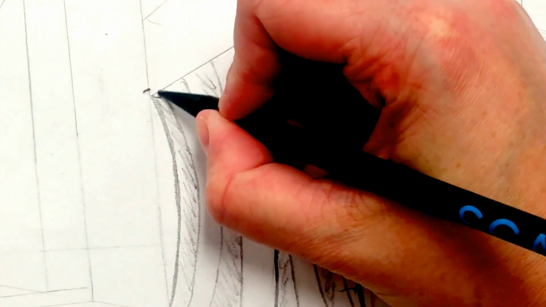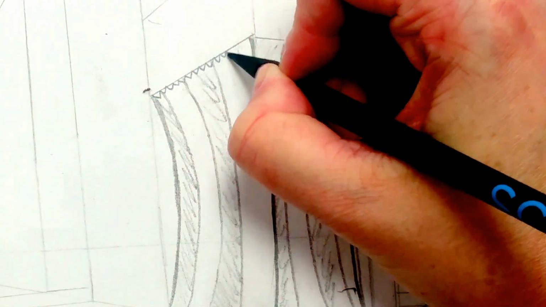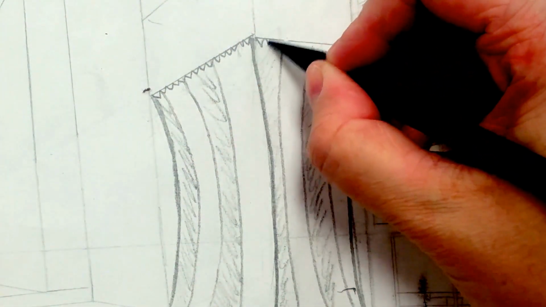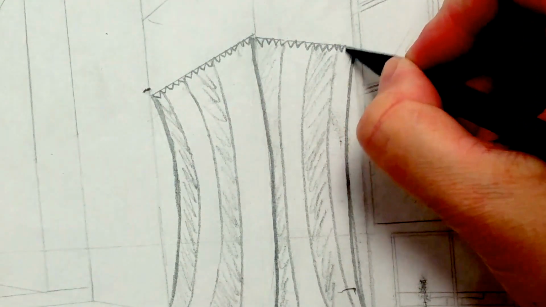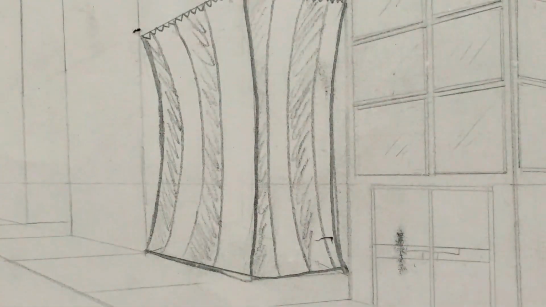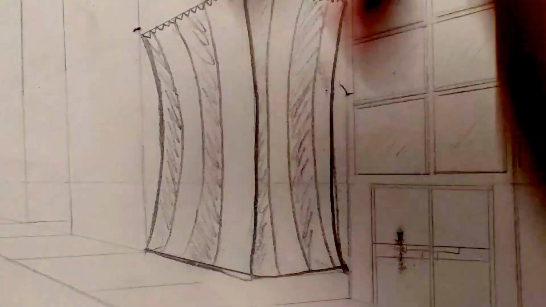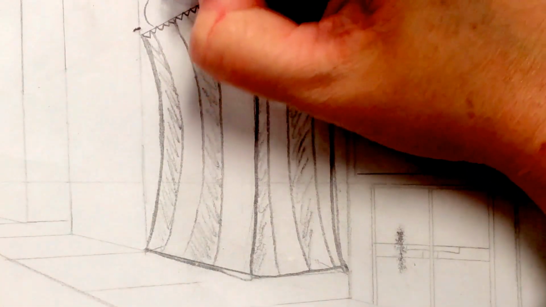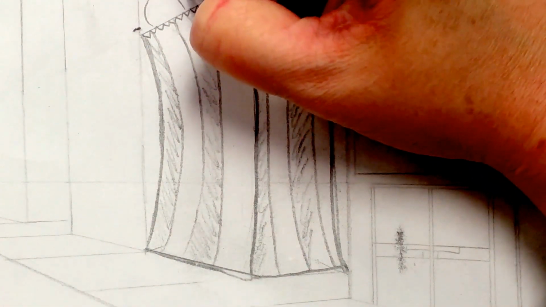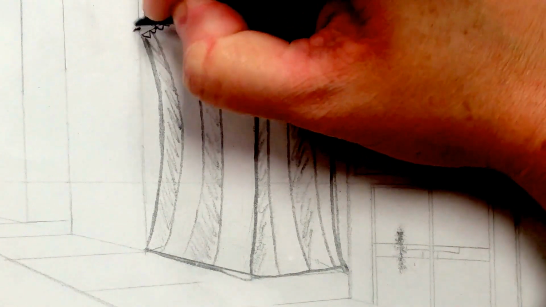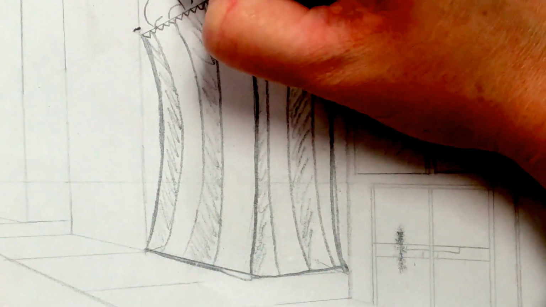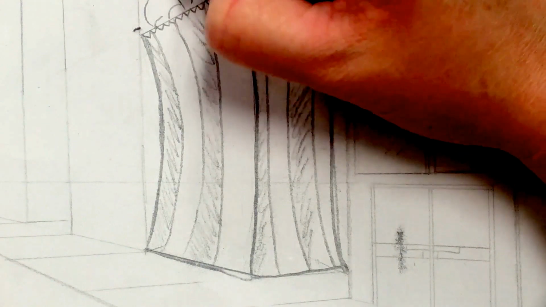Alright, I'm going to kind of create a little zigzag shape. Now, I'm going to play around with creating popcorn. Just kind of go in here. Create some popcorn kernels.